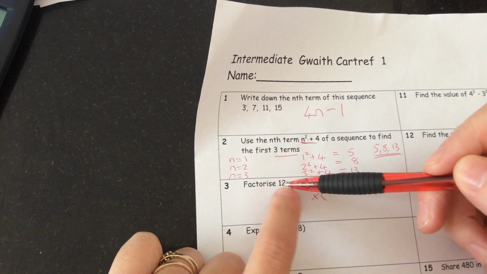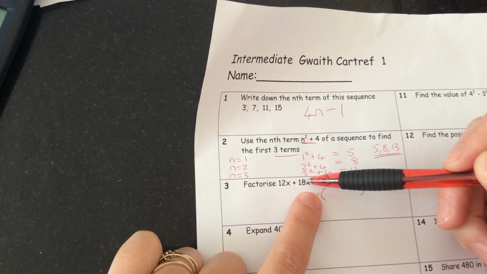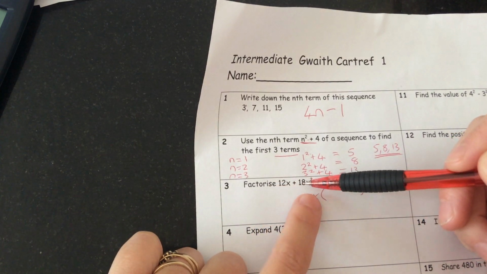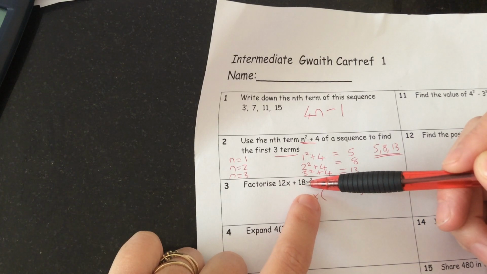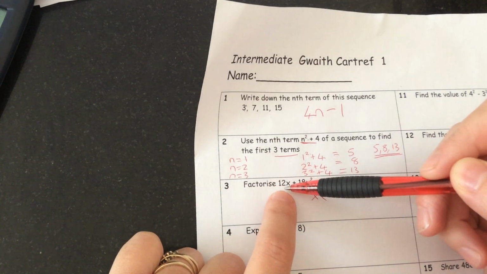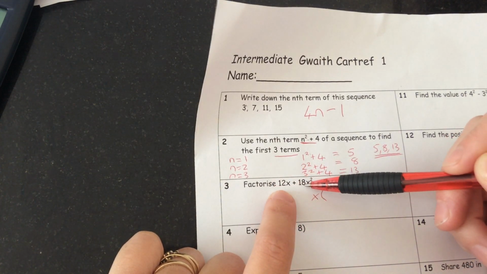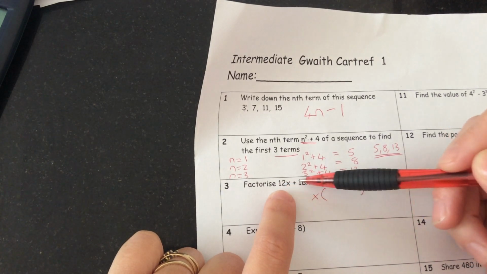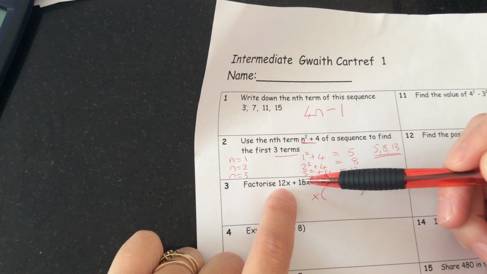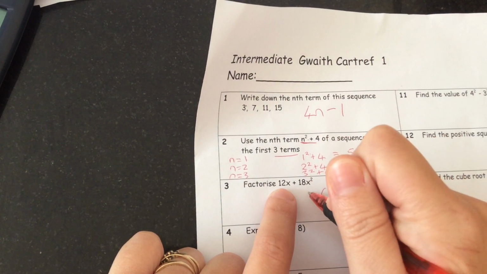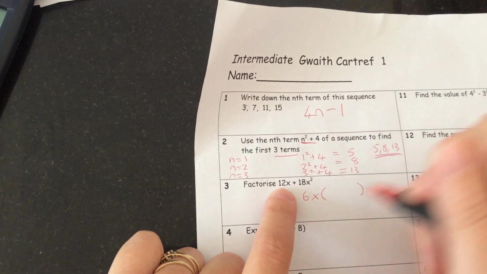Well, 1 will go into 12 and 18. 2 goes exactly into 12 and 18. 3 goes exactly into 12 and 18. 4 goes exactly into 12, but it doesn't go exactly into 18. 5 doesn't go into both. 6 goes into 12 and 6 goes exactly into 18. And if you check, 6 is the biggest factor. So you pull out a 6.